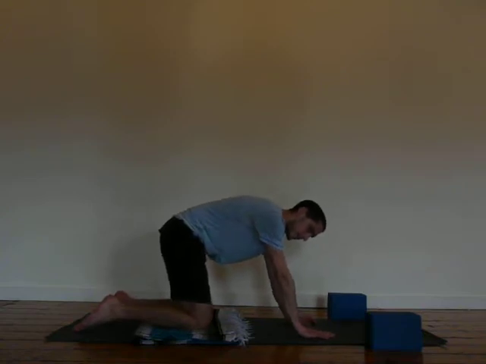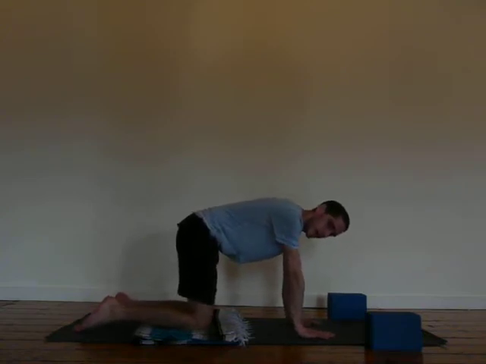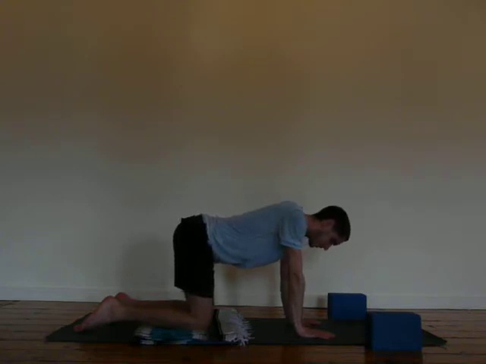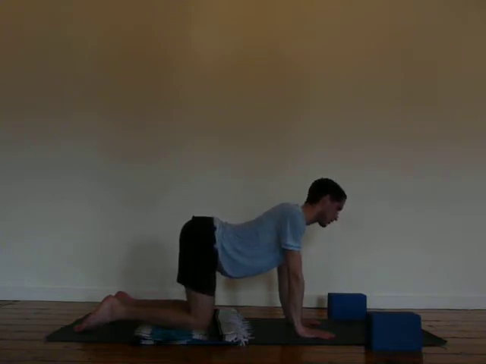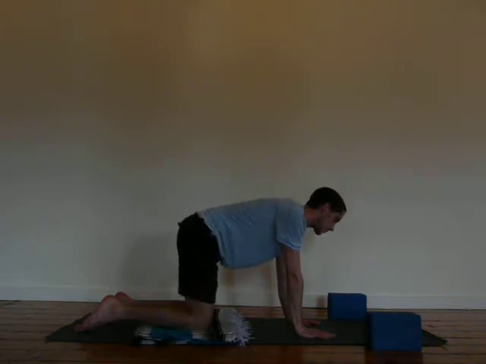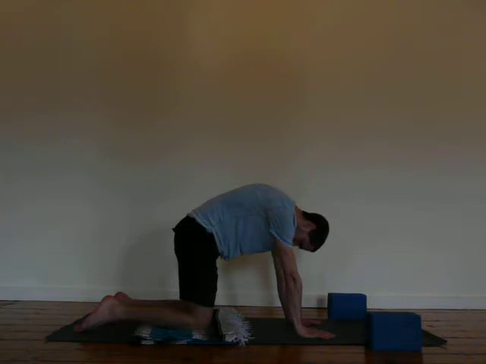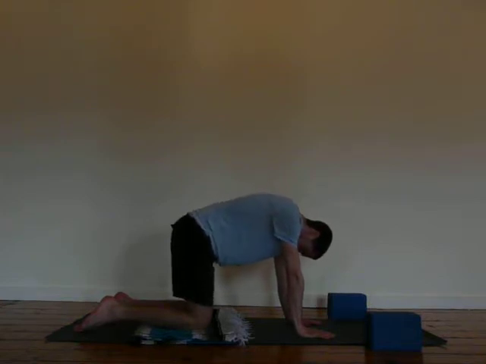And begin with some movement of the spine along with the breath, some cats and cows. So as you inhale, lift the tailbone, drop the belly, pull the heart forward, look up. And as you exhale, tuck the tailbone, round the spine, push the floor away with your hands, tuck the chin. And continue like this with your breath.